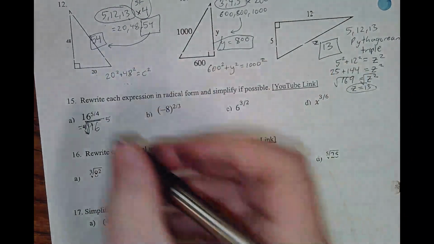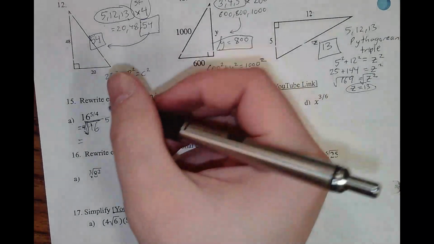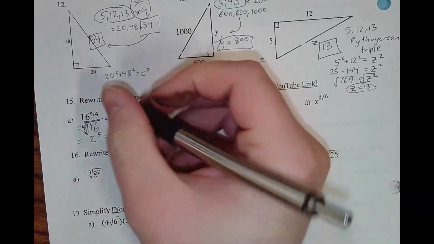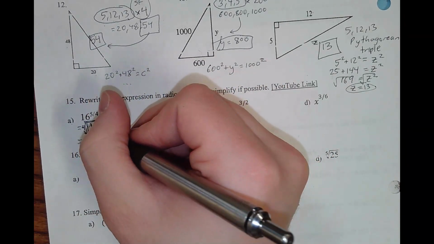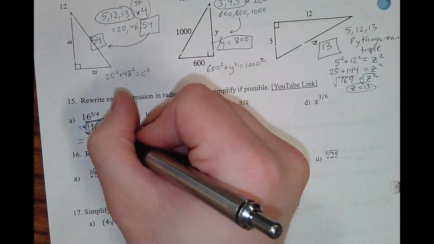Now ask yourself, can we take the 4th root of 16? Let's try. What's the 4th root of 16? It's 2. And if we take 2 to the 5th power, we're going to get 2 times 2 times 2 times 2 times 2, which is 32.